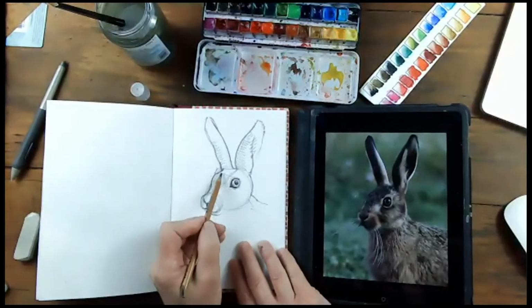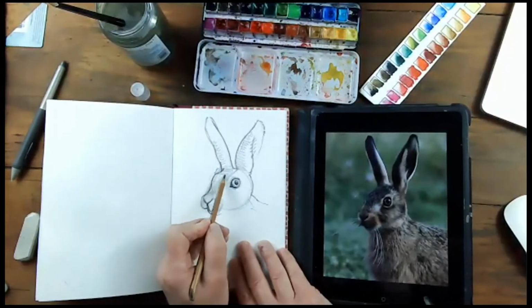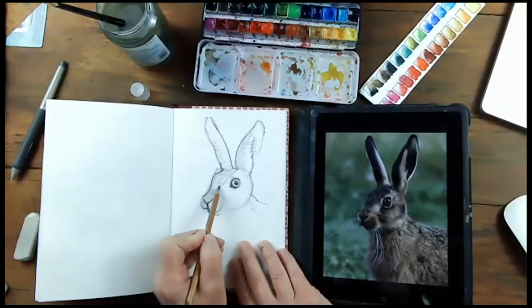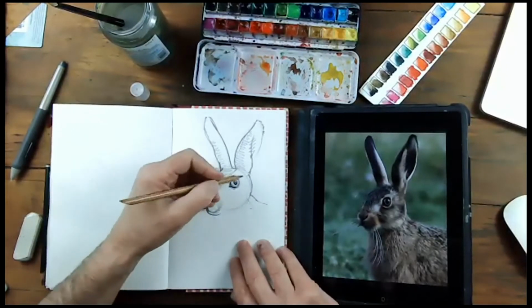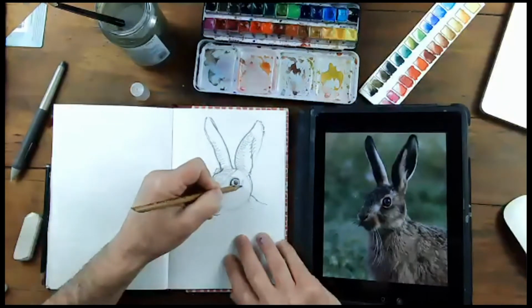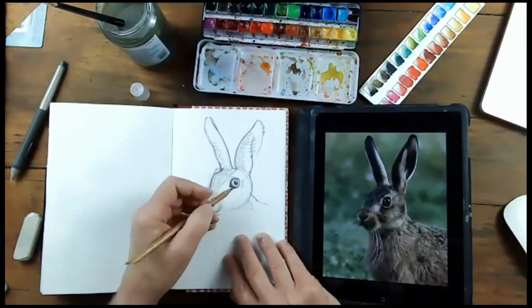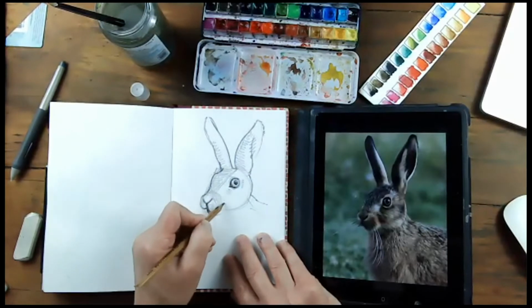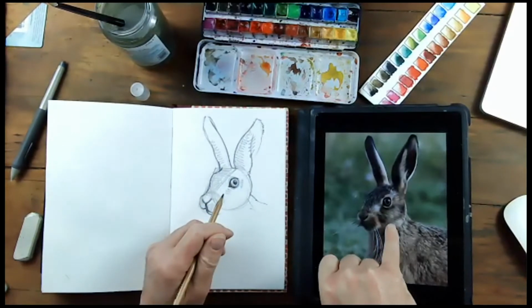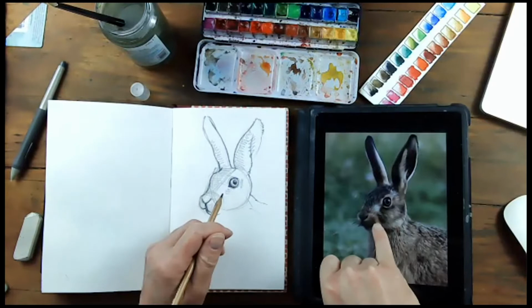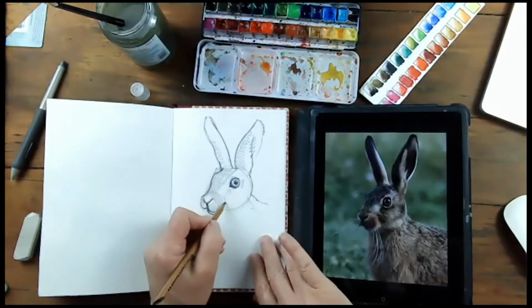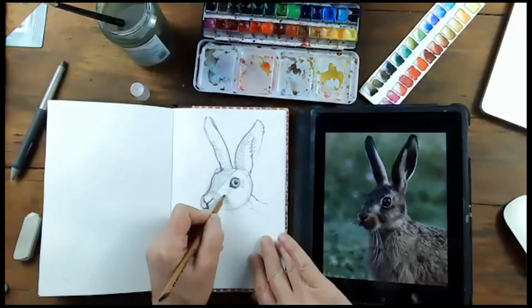And across here as well, this is dark. I'm just putting in a few guidelines because I think it might be quite nice to throw some paint at this and use the paint to describe the values. This is a dark area here where his cheek rolls round towards his nose. So in here, it's dark.